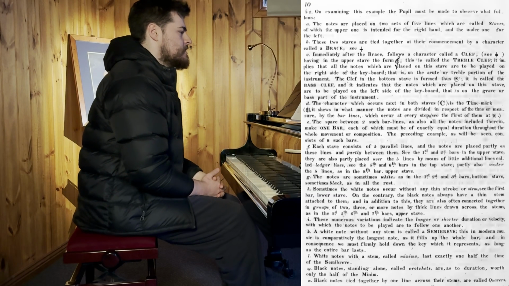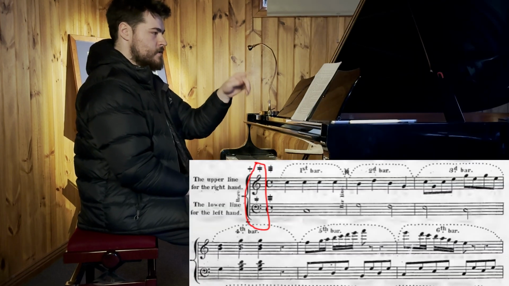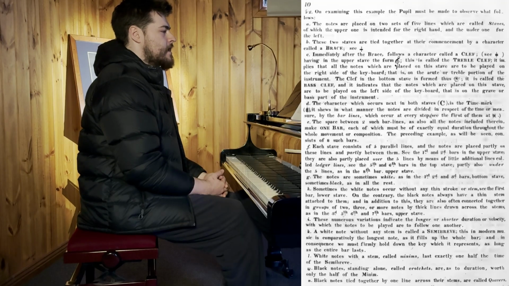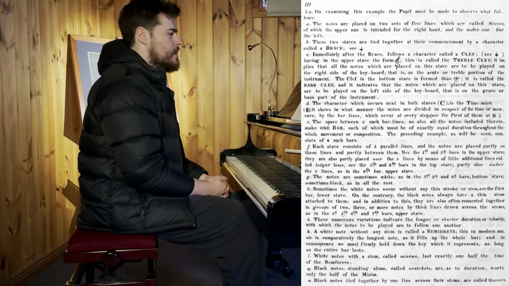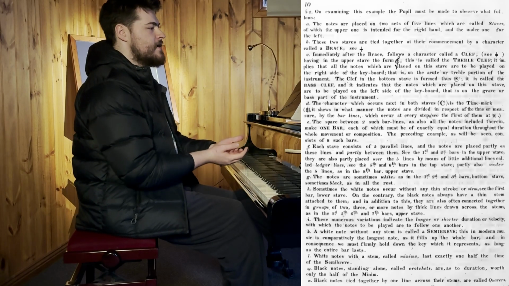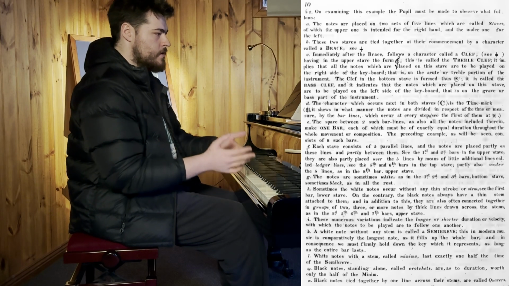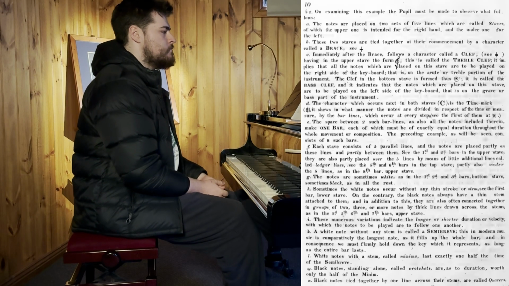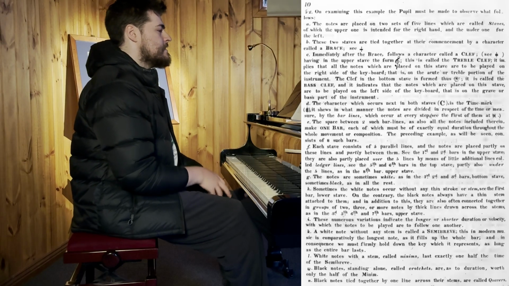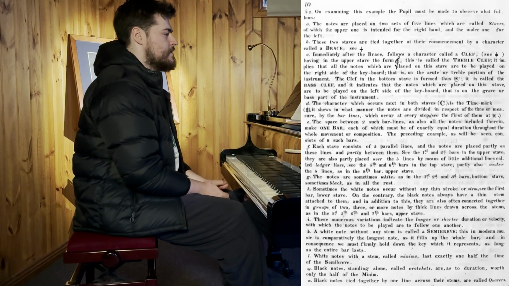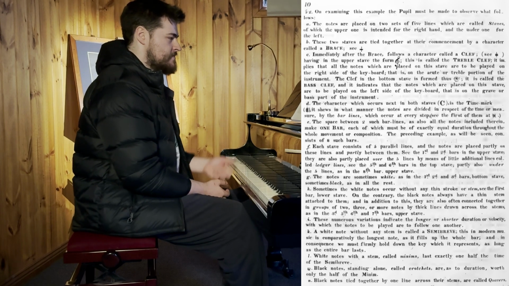Immediately after the brace follows a character called a clef. See this indication will be circled, and you can see what the clef looks like. Having in the upper stave the form this, which is the treble clef, it implies that all the notes which are placed on this stave are to be played on the right side of the keyboard, that is on the acute or treble portion of the instrument. The clef in the bottom stave is formed thus. That's the bass clef, and it indicates that the notes which are played on this stave are to be played on the left side of the keyboard, that is on the grave or bass part of the instrument.